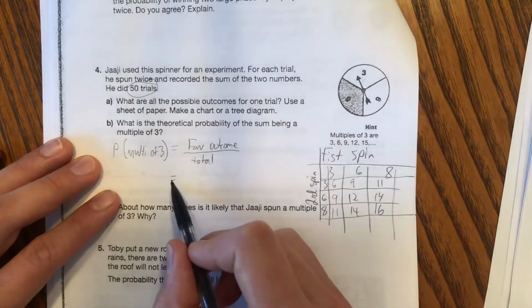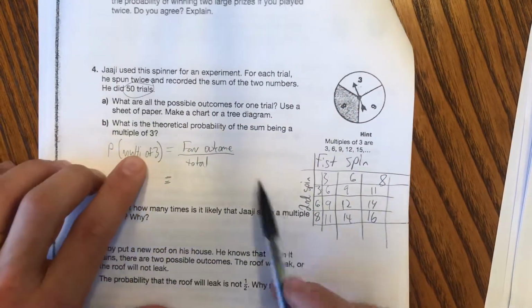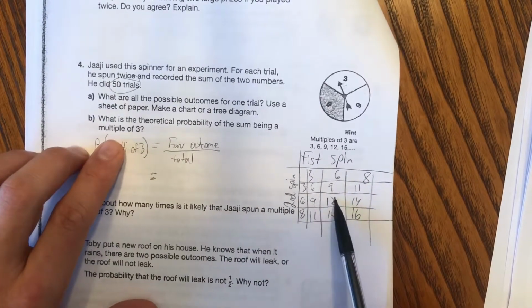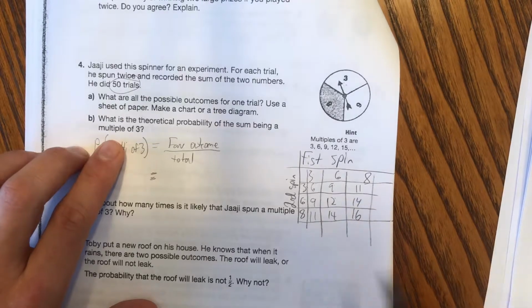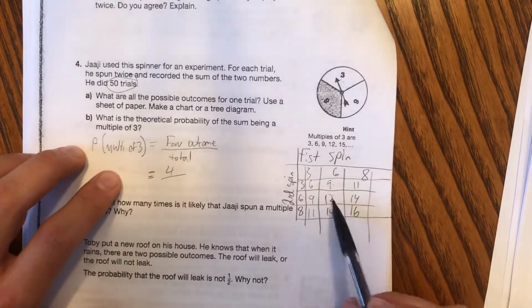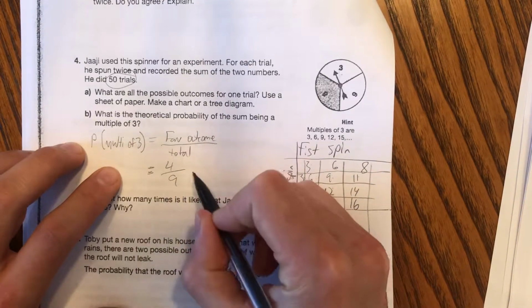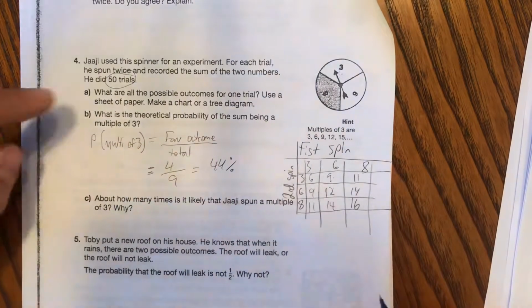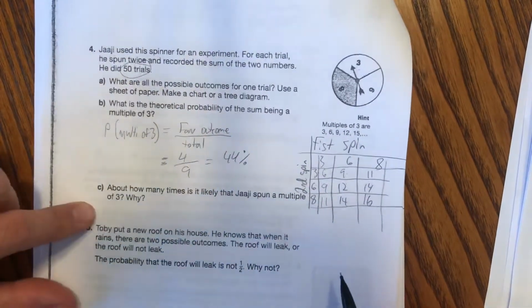How many are a multiple of 3? 1, 2, 3, 4, 4. And how many do we have total? 1, 2, 3, 4, 5, 6, 7, 8, 9. So that percent is 44%. So that's how you do B.